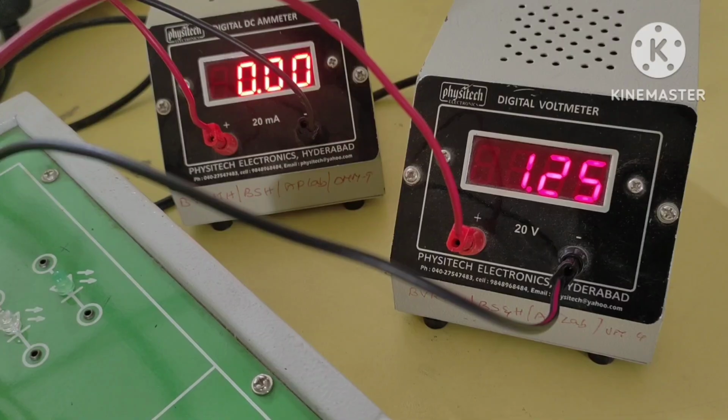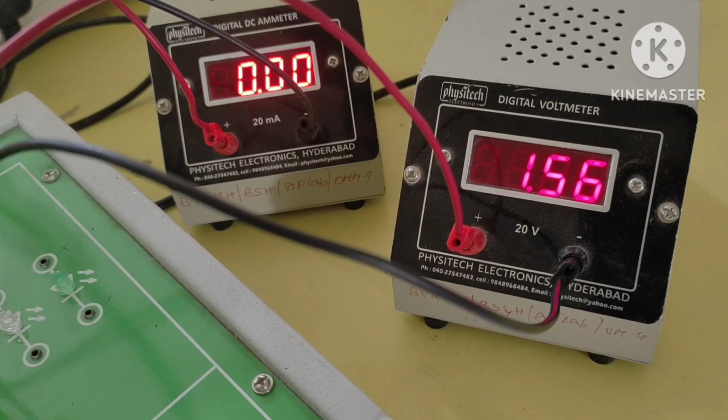1.25, even the current is 0. 1.34, the current is 0. 1.40, the current is 0. And 1.47, the current is 0. 1.56, the current is 0. 1.60. Now you see the difference.